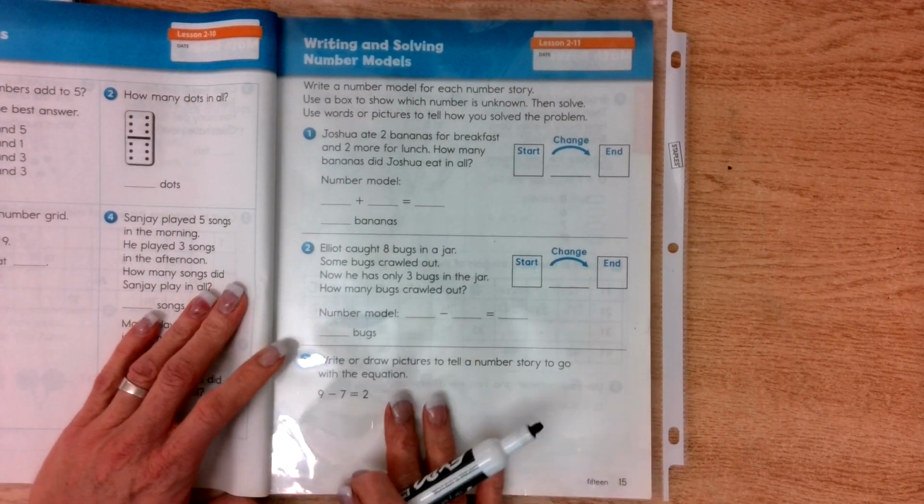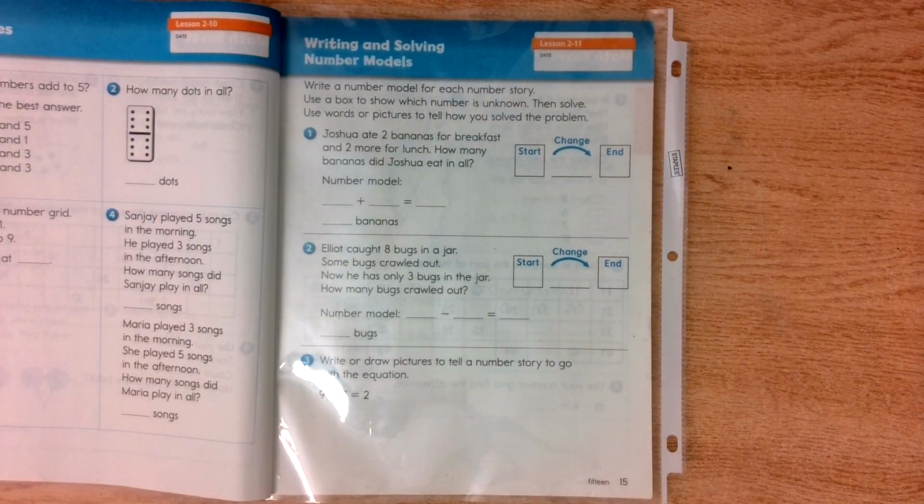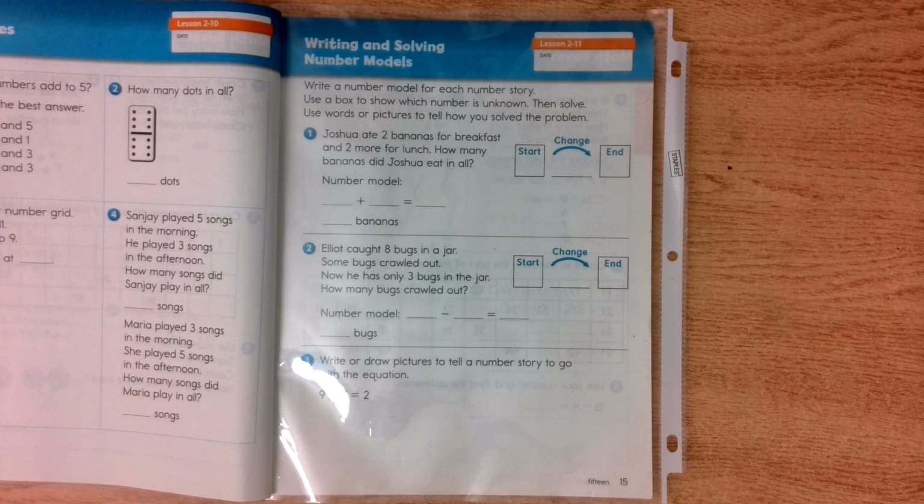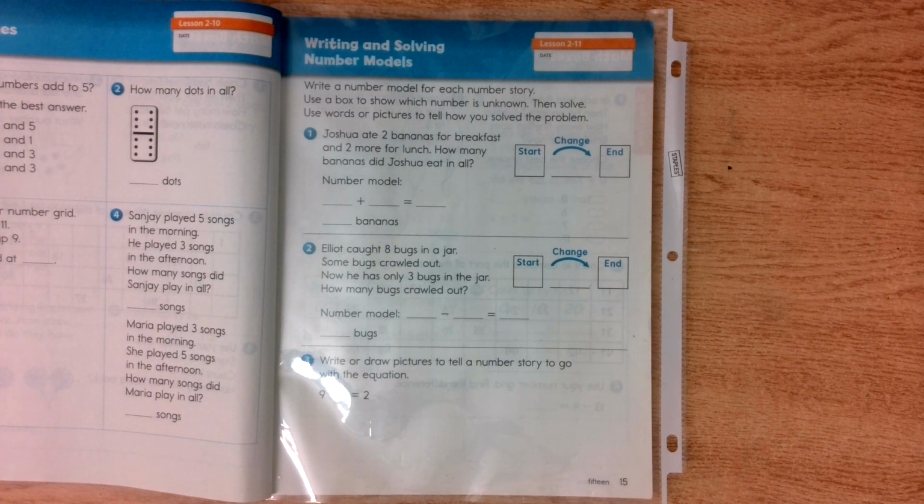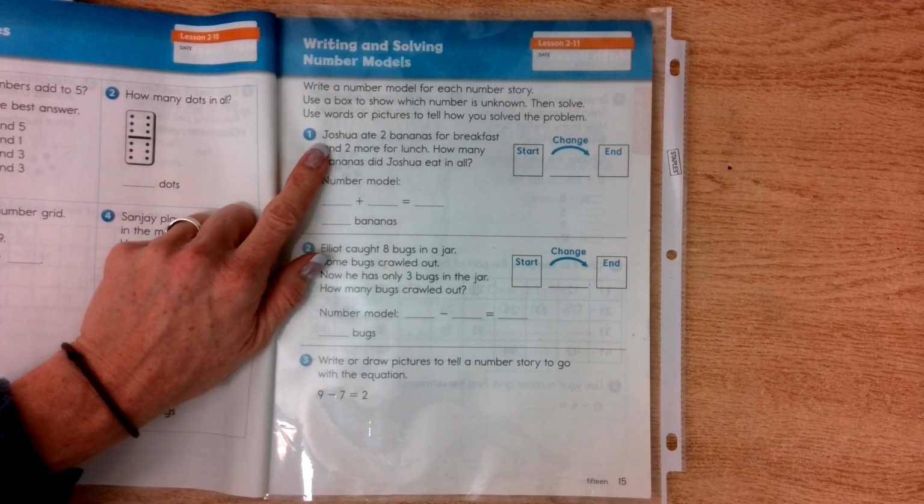So here we go. Write a number model for each number story. Use a box to show you which number is unknown. Then solve. Use words or pictures to tell how you solve the problem. So I'm going to do this. I'm going to do part of this with you because I really want you to understand that when it is an unknown number, you need to circle or you need to square it so that we know that that's the answer.